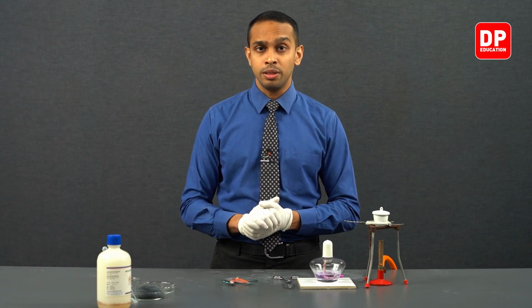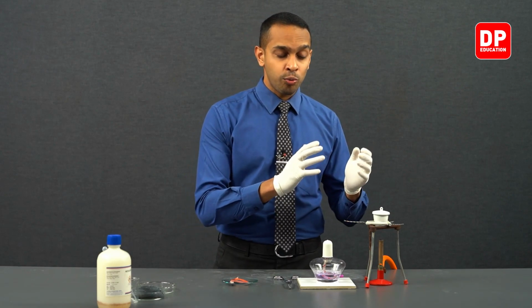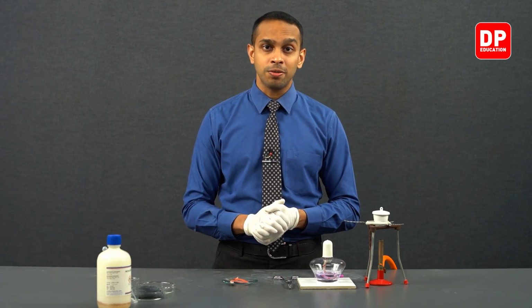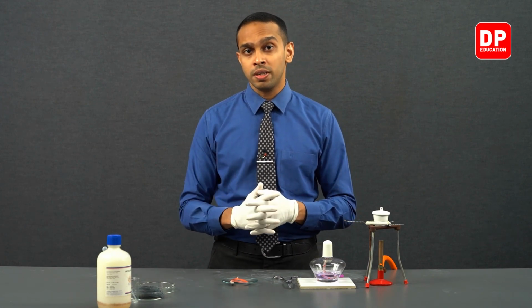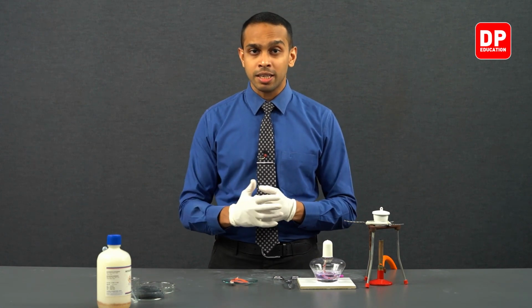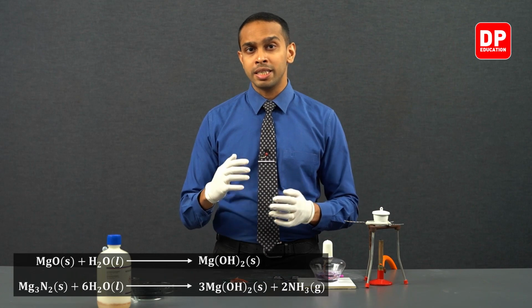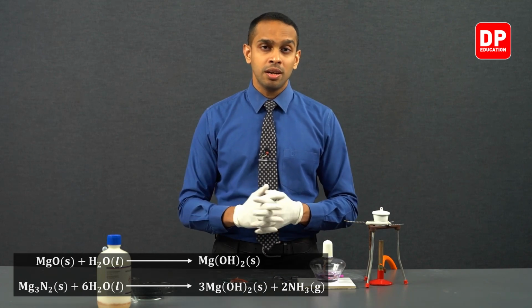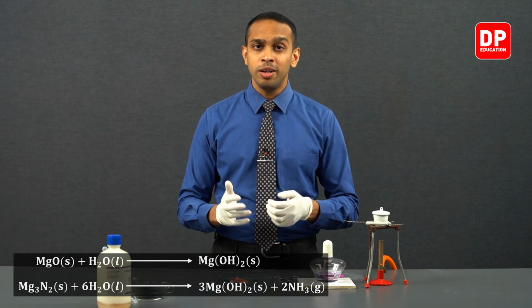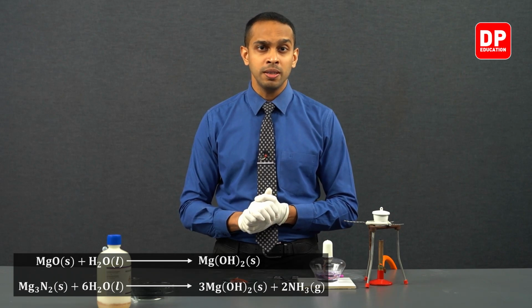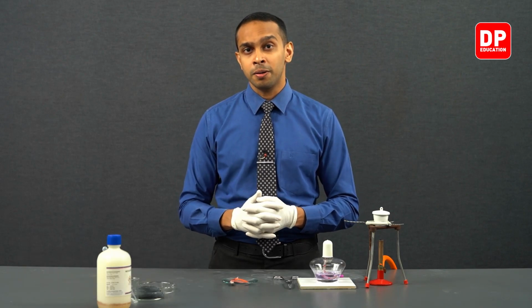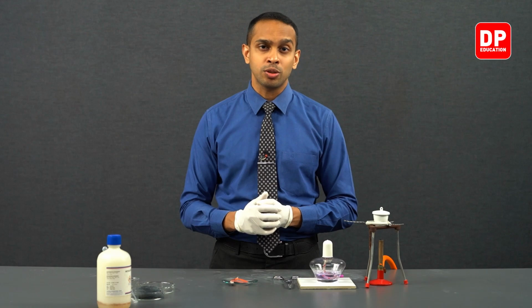So afterwards, if you take the white colored residue that is formed and if you dissolve it in water or if you react it with water, you are going to observe the formation of ammonia. Magnesium nitride, when reacted with water, will form ammonia. Magnesium oxide will turn into magnesium hydroxide, which is not very soluble in water. So it will remain as a white colored solid.